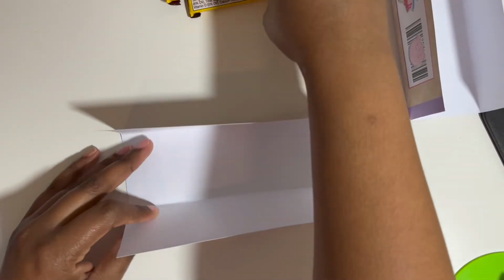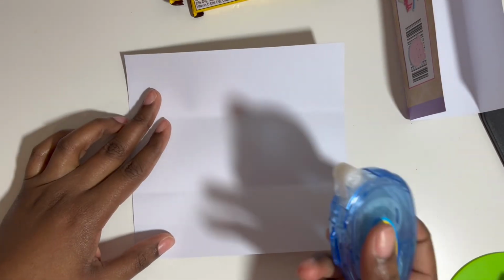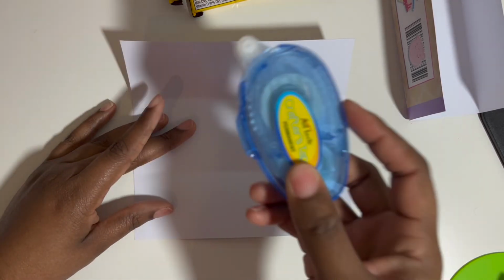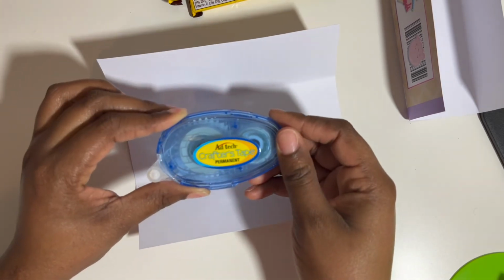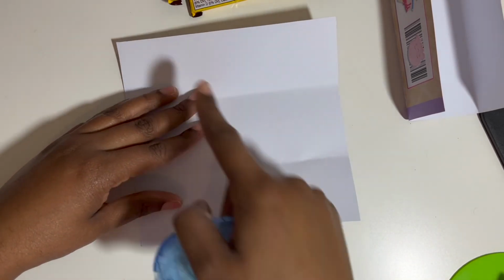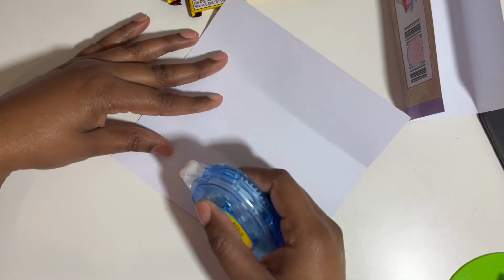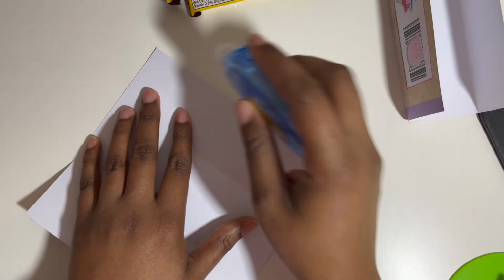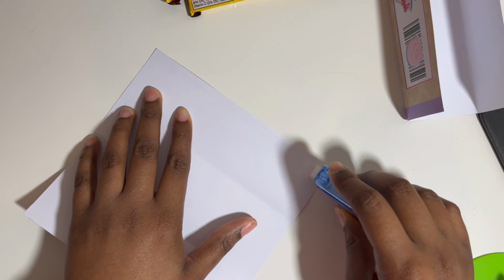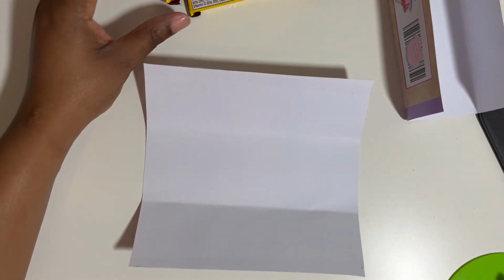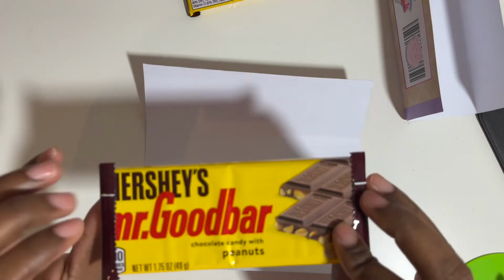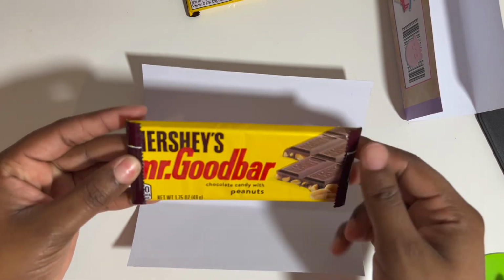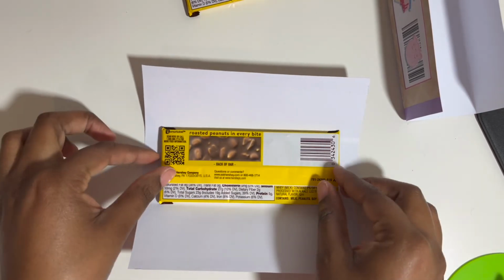Okay, so once we do that, I use double-sided tape to tape my edges when I first start assembling. This is the double-sided tape that I'm using. So I'm just going to tape the edges here. And then after that, I'm going to get my Mr. Goodbar, and I tape my flaps down with my double-sided tape so they won't move around.